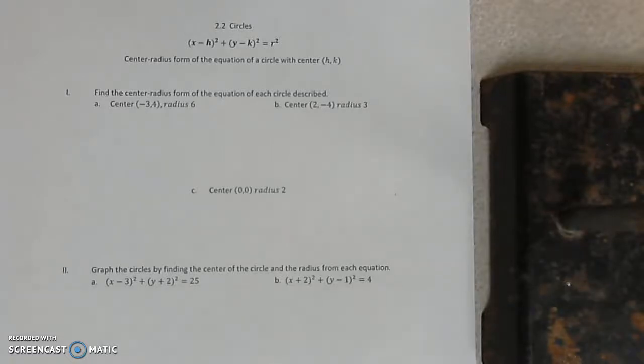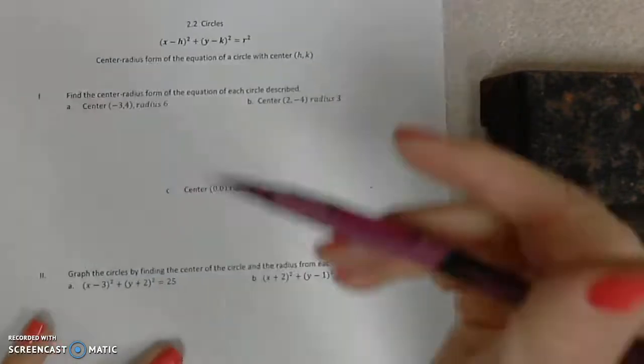Okay, so we're going to try this. We're going to talk about circles and finish up this test 2 material. The thing I like about videos, you can forward, you can reverse, you can pause, you can go over a problem as many times as you need to, and listen to a particular thing as many times as you need to. So we're going to talk about circles.